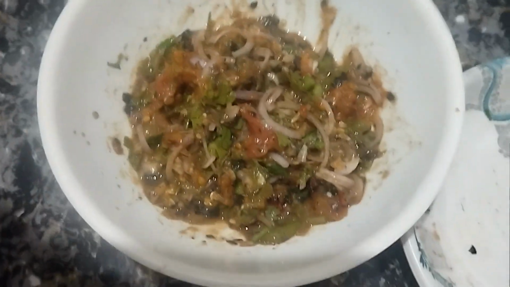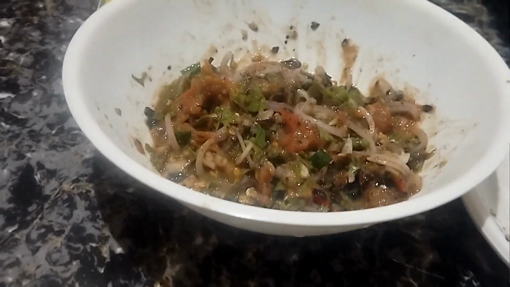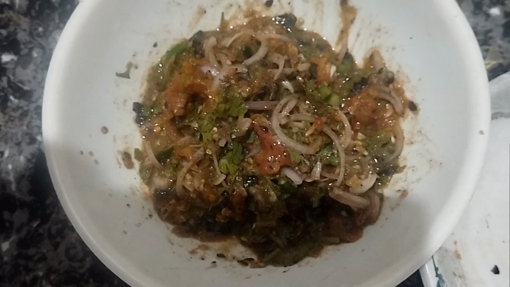So guys, finally our Tungtap recipe is done. Trust me, this recipe is very tasty, very delicious. You must try it at your home just once, because the taste of this recipe is very delicious. You may have this recipe with rice.